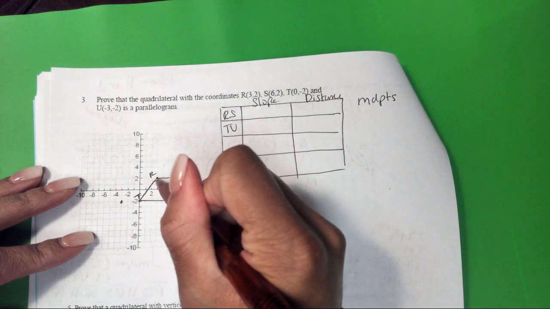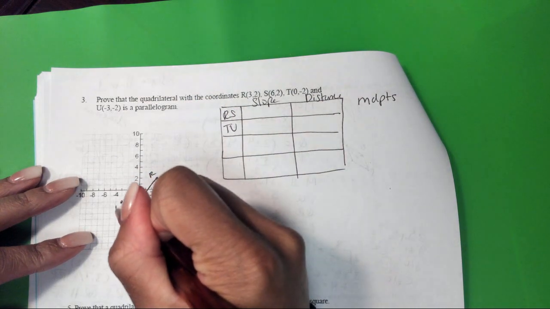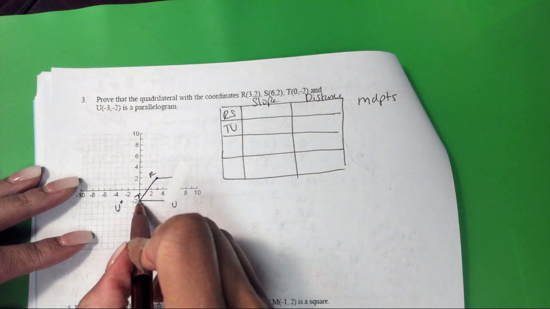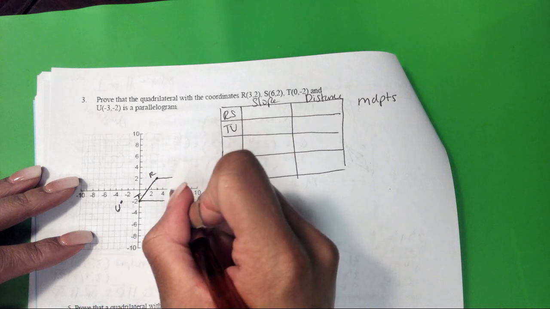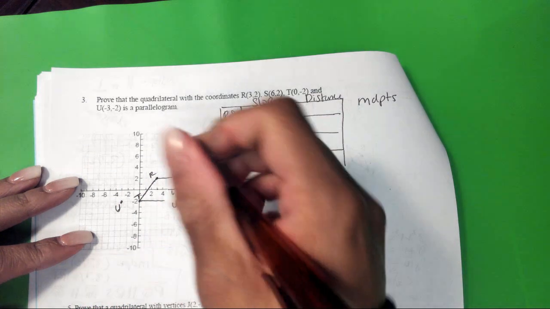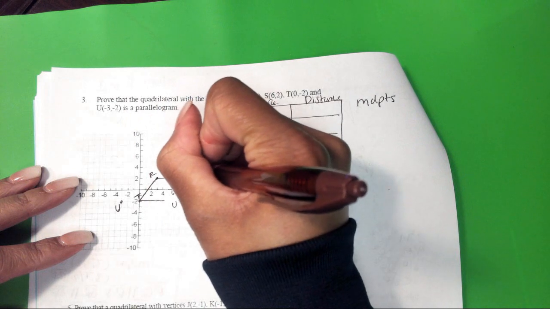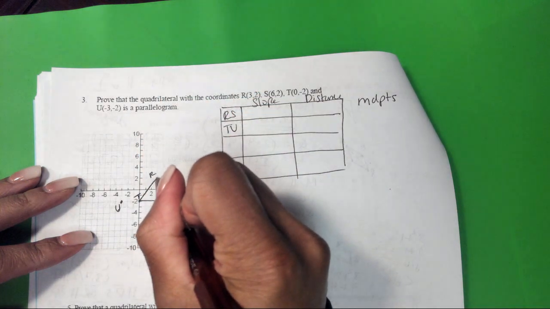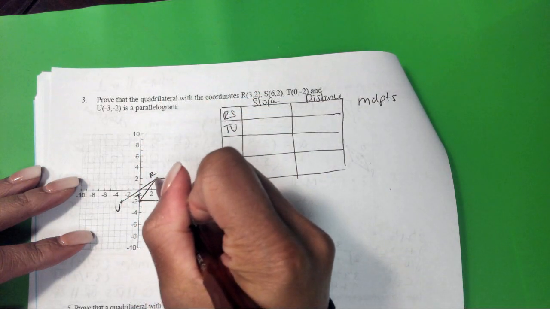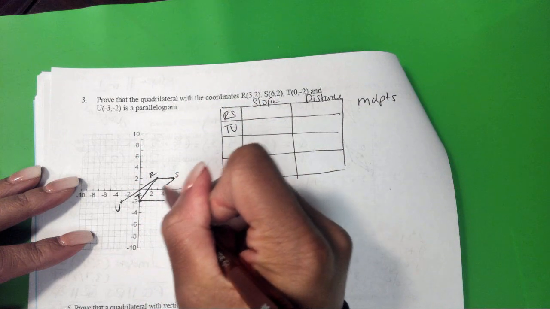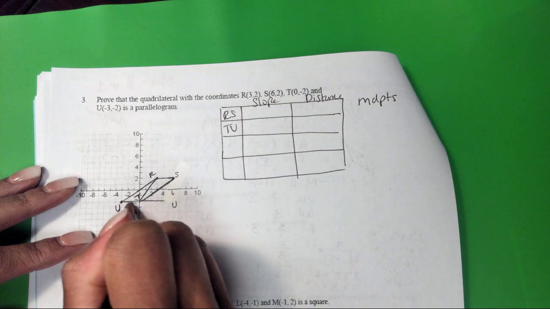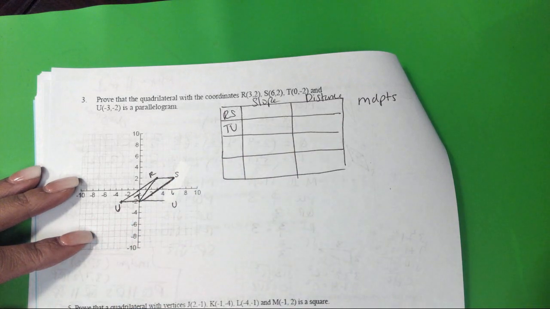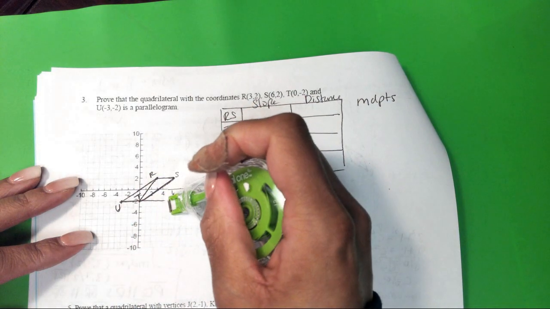So I have 3, 2, and then U is negative 3, negative 2. Then I have T is 0, negative 2. And then S is 6, 2. So this is definitely your parallelogram.